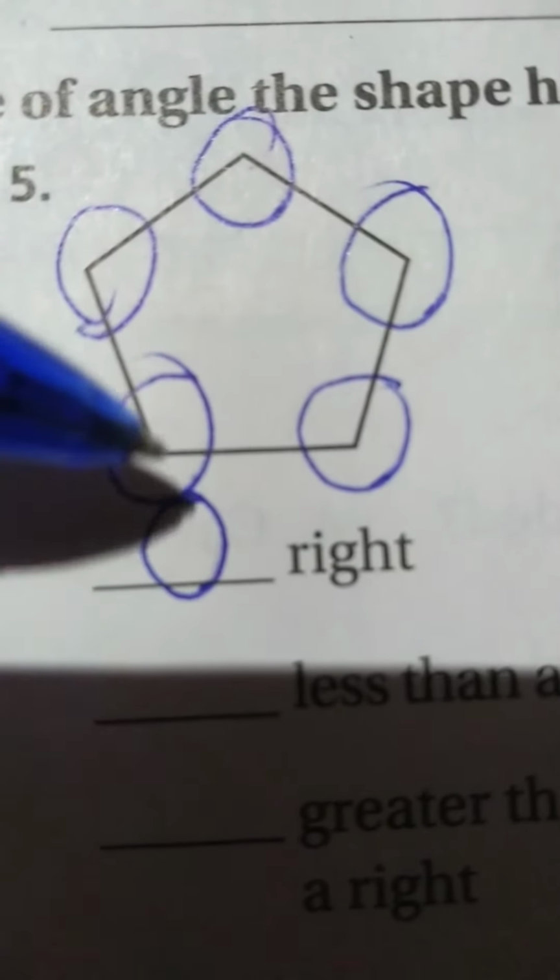Let's go to 8. Draw an example of a shape that has at least one right angle, one angle less than a right angle, and one angle greater than a right angle. Label the angles. I know. So they basically want you to draw a figure that's one of each angle. So they basically want something like this that we did already.